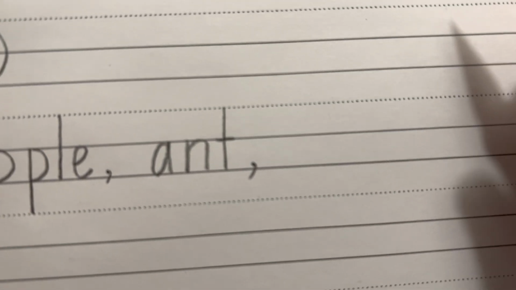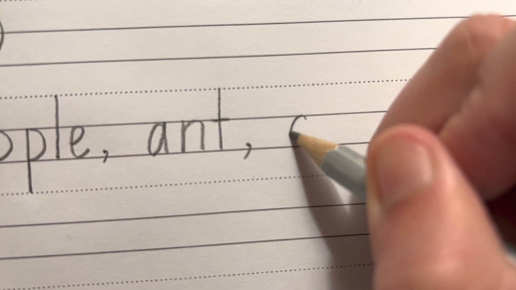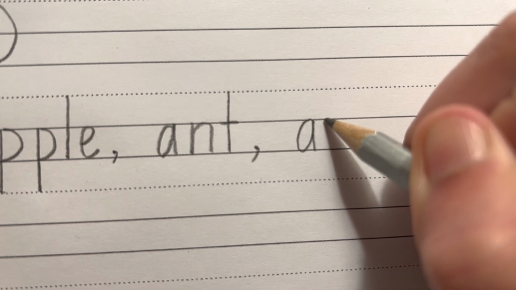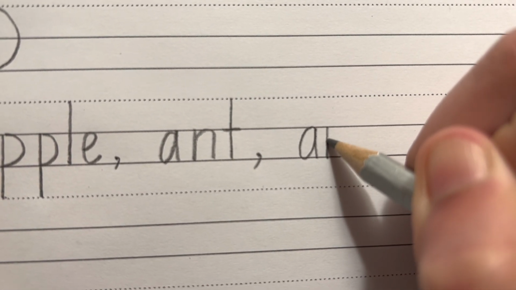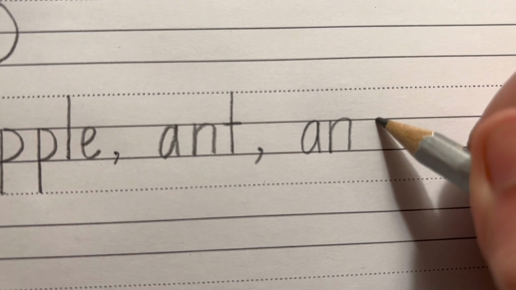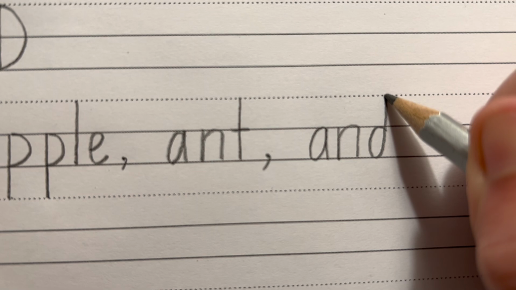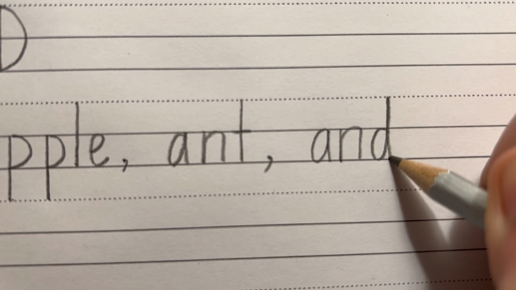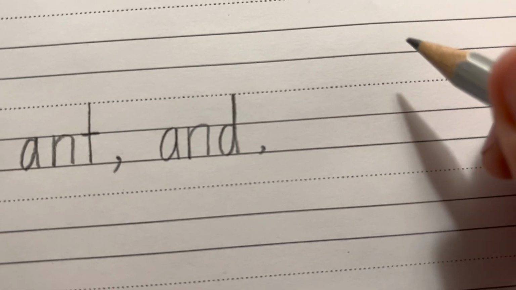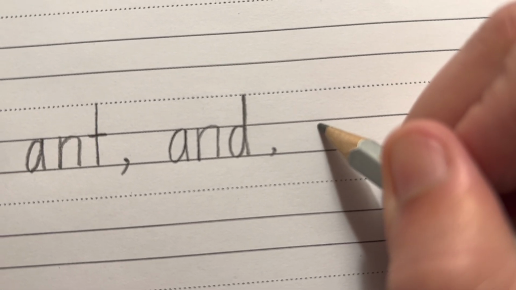Next word is and, A-N-D. So go round, up and down, touching the top and bottom solid line. Straight down, up and down again for the N. For the D, go round, back up, touching the top dotted line, and straight back down, touching the bottom solid line.